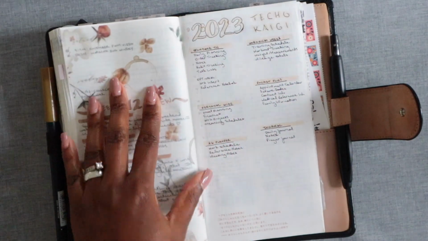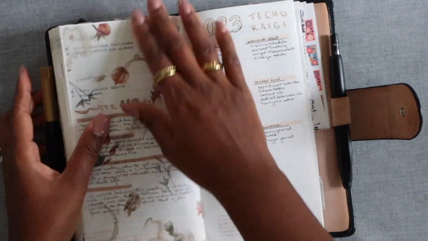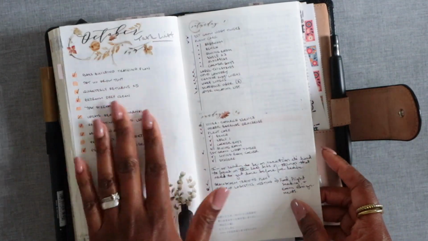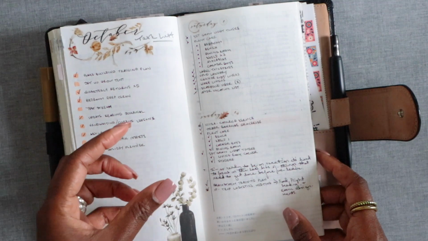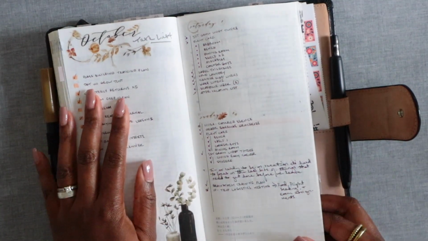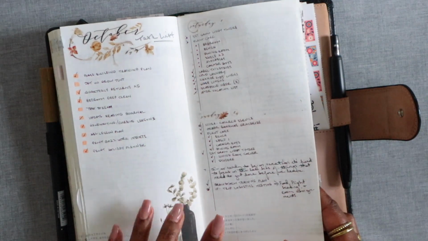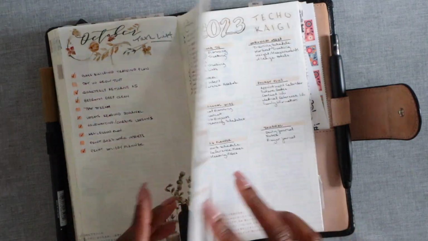So instead of using each page or a page in the monthly collection pages, and like I said, then I'd have to migrate it every single month, I could just have one insert that's dedicated to all of those lists and categorizing all of the tasks. So that is a thought. I'm still thinking through it.